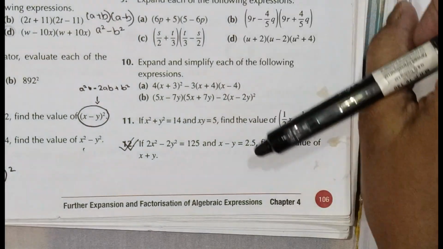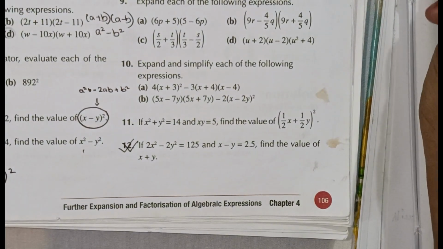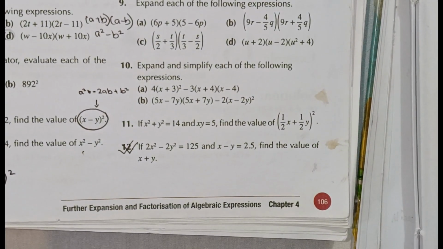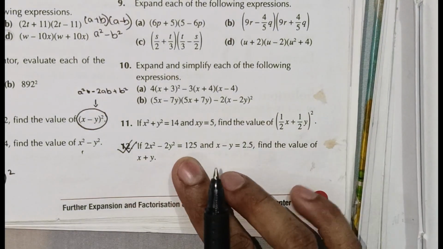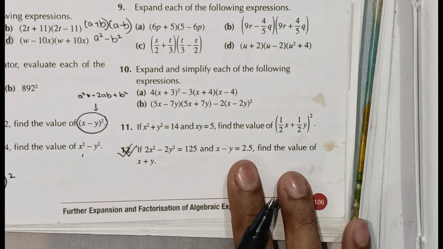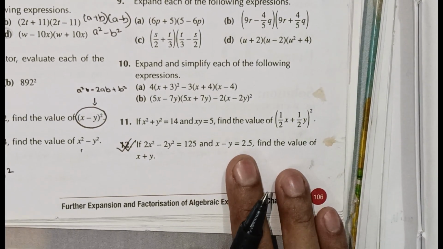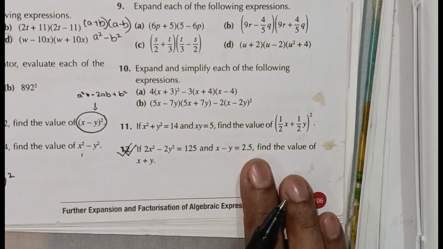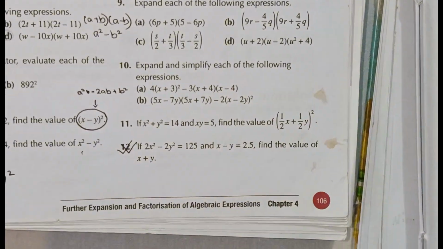So now question number 12. The question is given 2x square minus 2y square is value 125 and x minus y value was given 2.5. So find the value of x plus y. Okay, start.